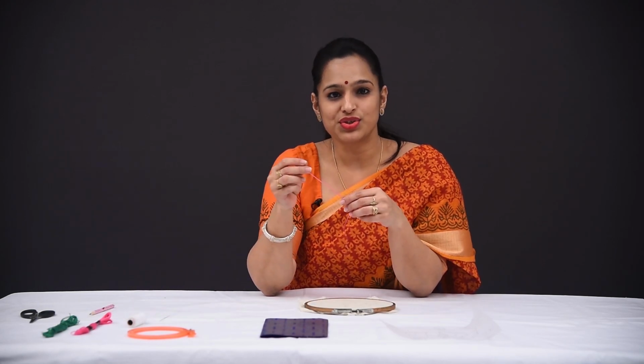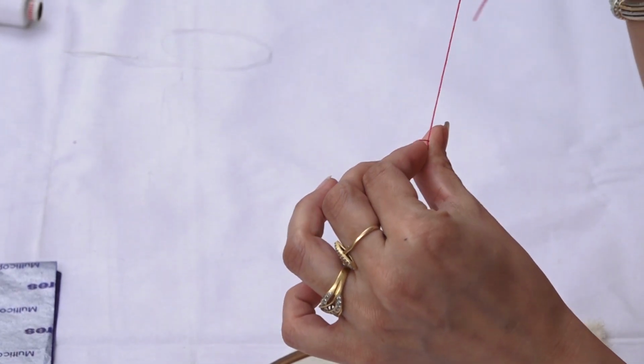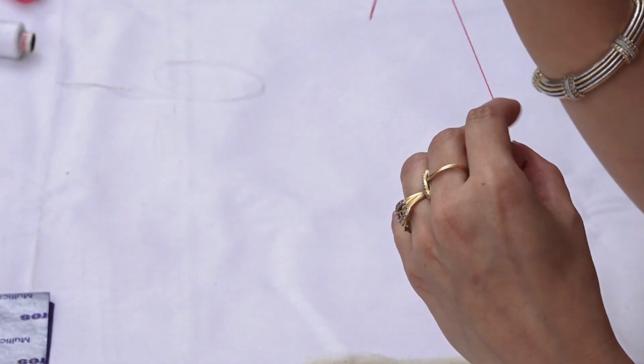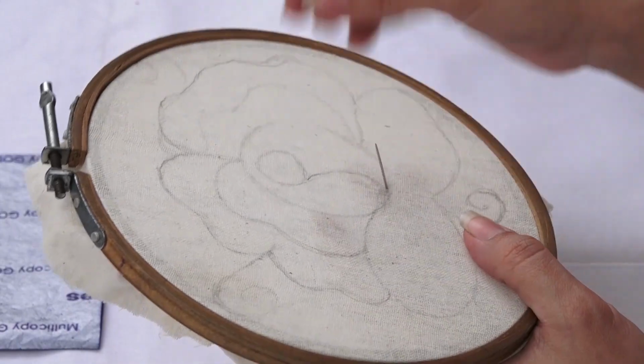Take thread, insert it into the needle. Here I have taken 3 strands from 6. You can take 2, you can take 3 as per your choice. Tie a knot at the edge of the thread, roll it on your finger and your knot is there. Now insert the needle from back towards front.